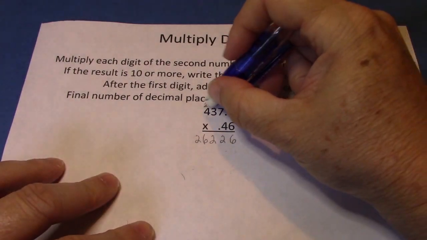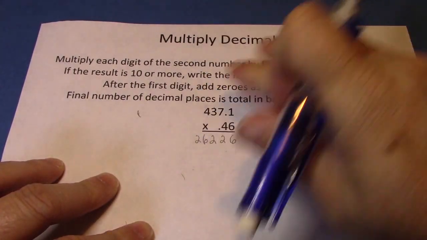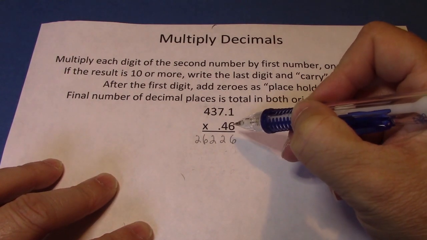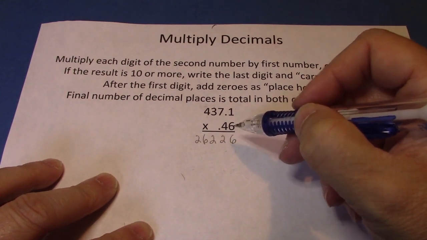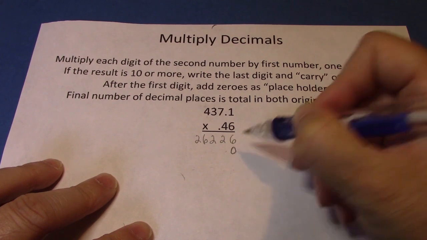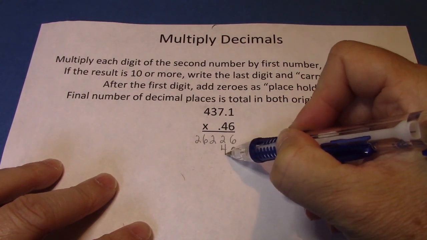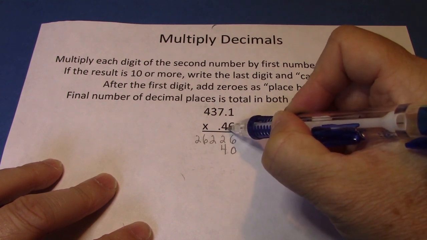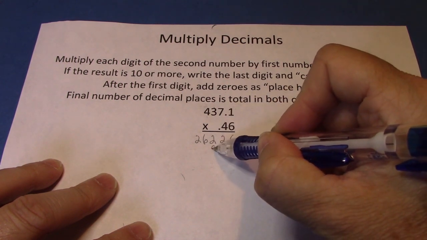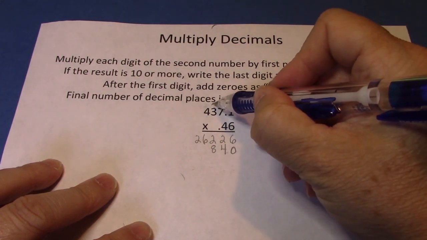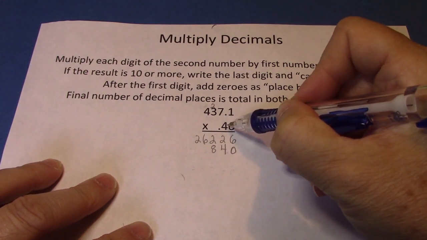Now I'm actually going to erase these because I'm going to probably need to put something different in that column this time around. When I start the next one, I'm going to write 1 0 as a placeholder under this digit. And here I go. 4 times 1 is 4. 4 times 7 is 28. I'm putting down the 8 and I'm carrying the 20 part up here as 2 in that column.